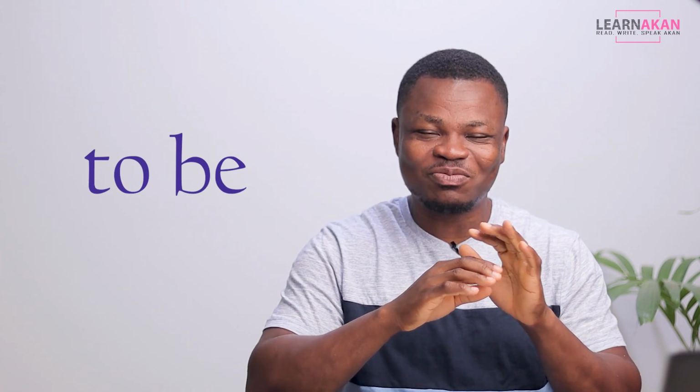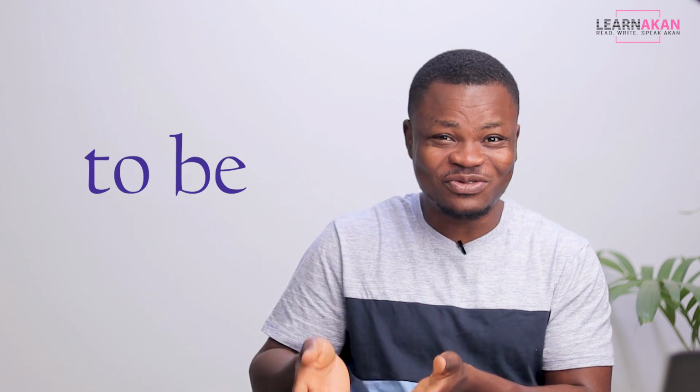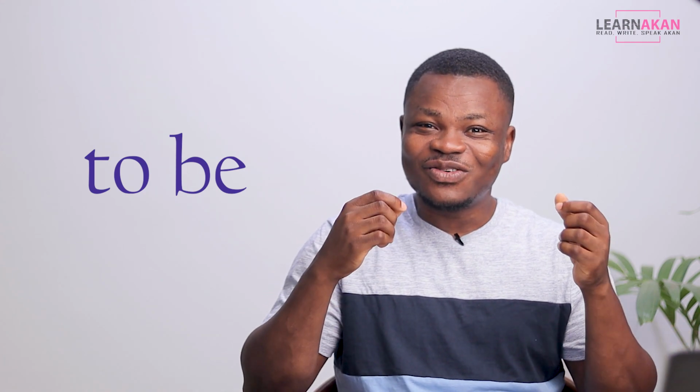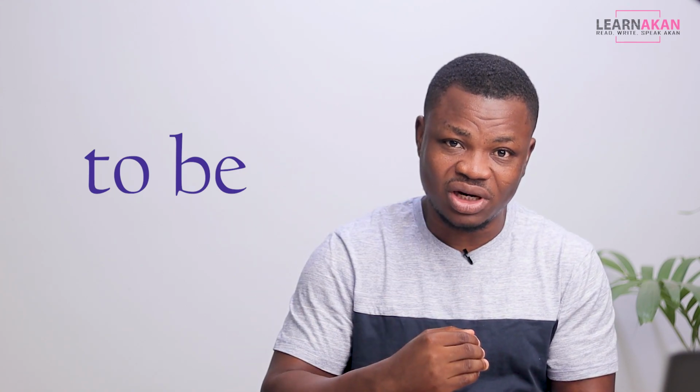The to be verb is by far the most commonly used verb there is in a lot of languages. Not just in Twi, but in English, and I imagine other languages, we tend to use this verb a lot on a daily basis. So it is important that you get to know the to be verb forms that we have in Twi and learn to use them appropriately.